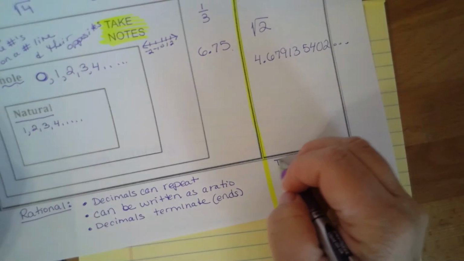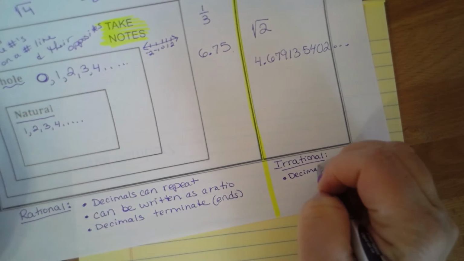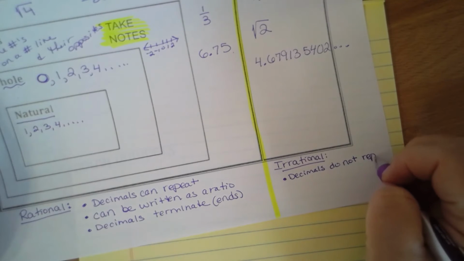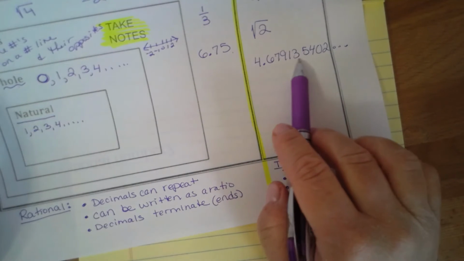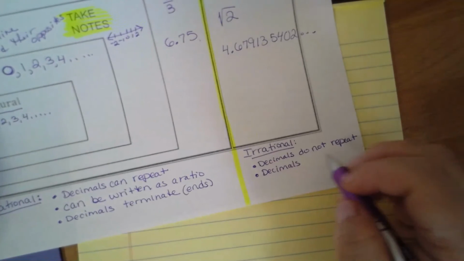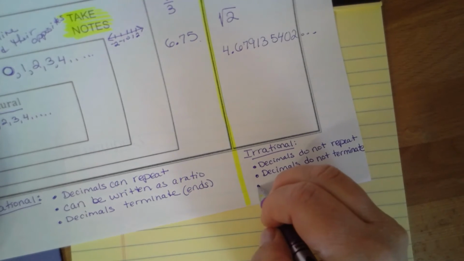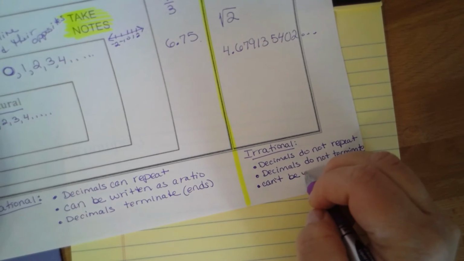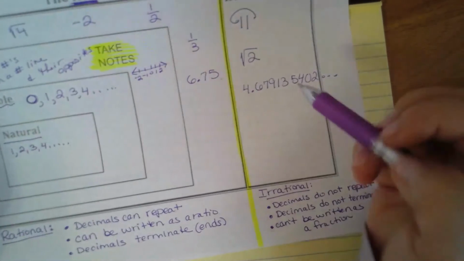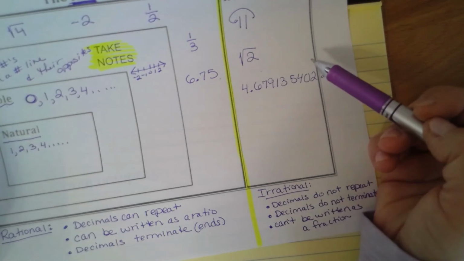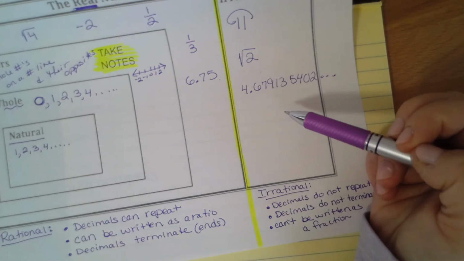Irrational is pretty much the opposite of rational. So the decimals do not repeat. Obviously this does not repeat. Notice the ... means it goes on. So decimals do not terminate. They do not end. And they can't be written as a fraction. If you have a calculator and you take the square root of 2, it's a decimal that does not repeat. Those are the top examples of irrational numbers.